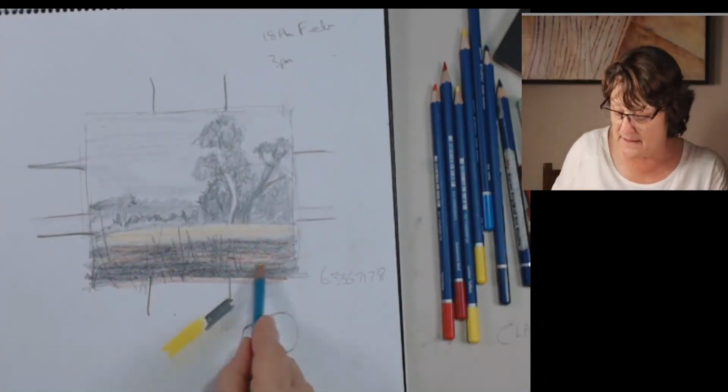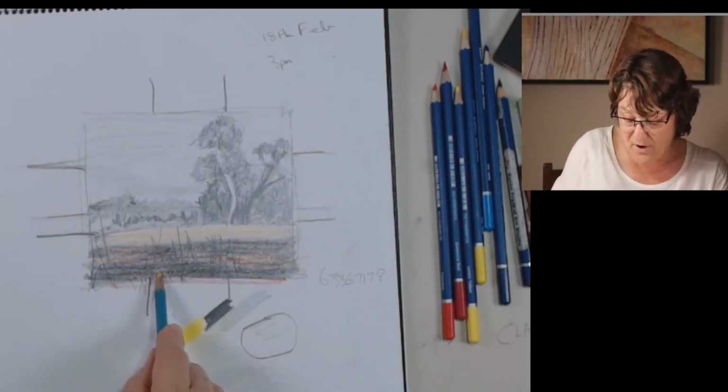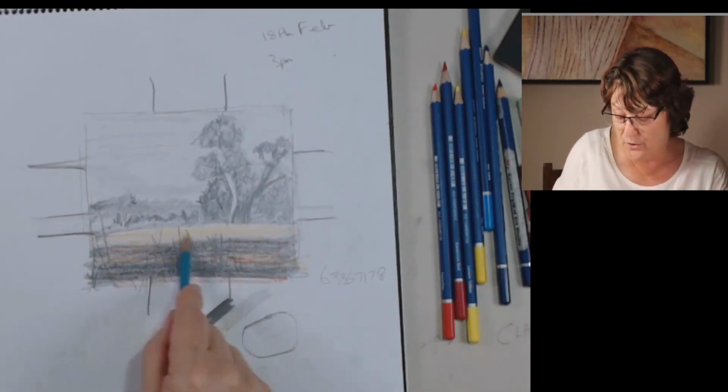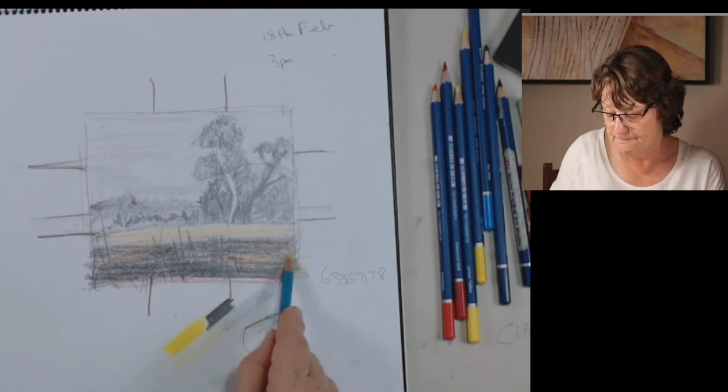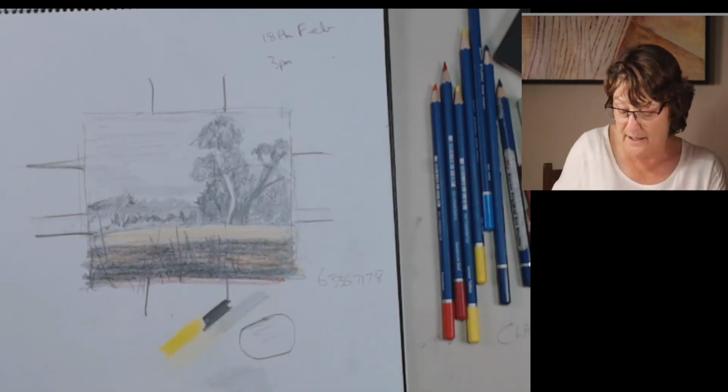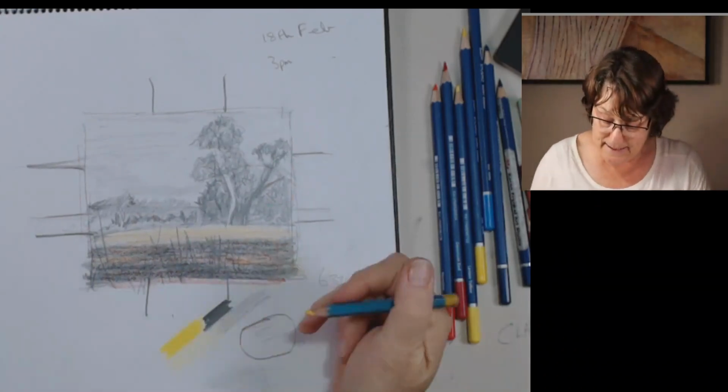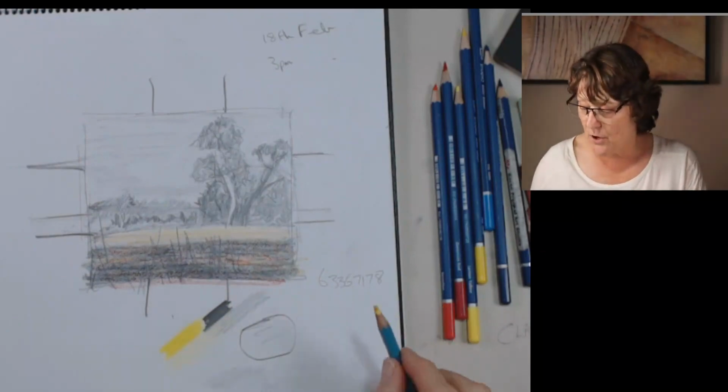And can you see that the graphite is still controlling the tone, but putting the color over the top is quite a nice way of going about things.